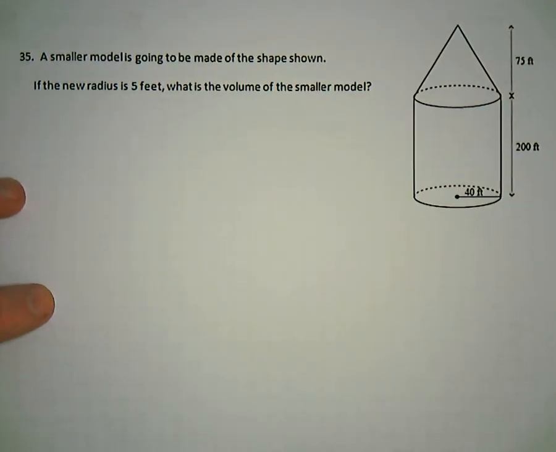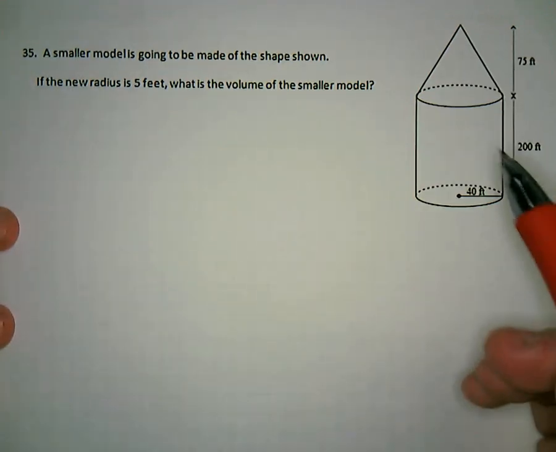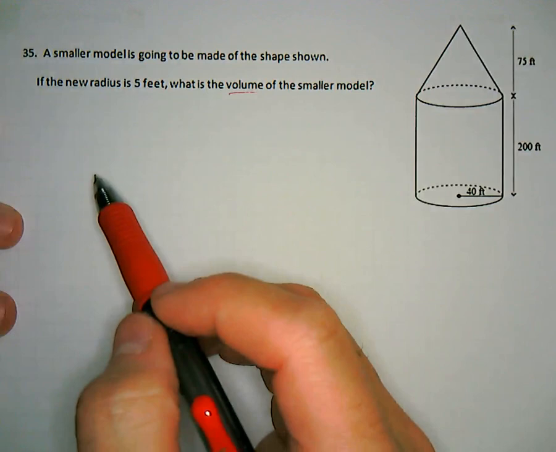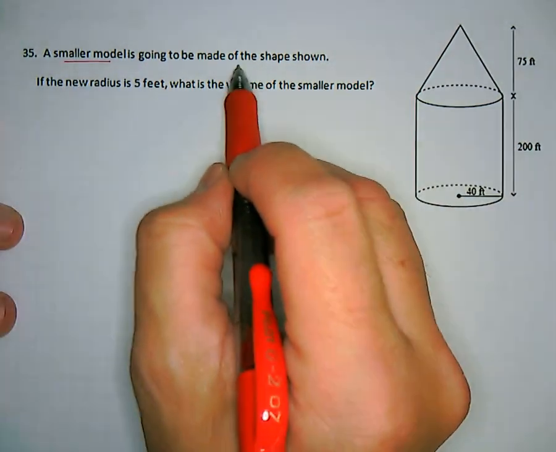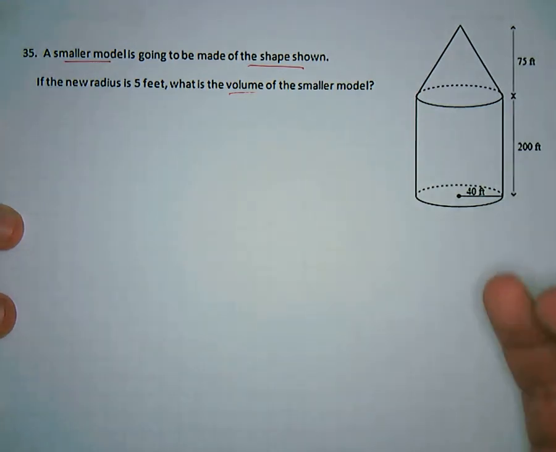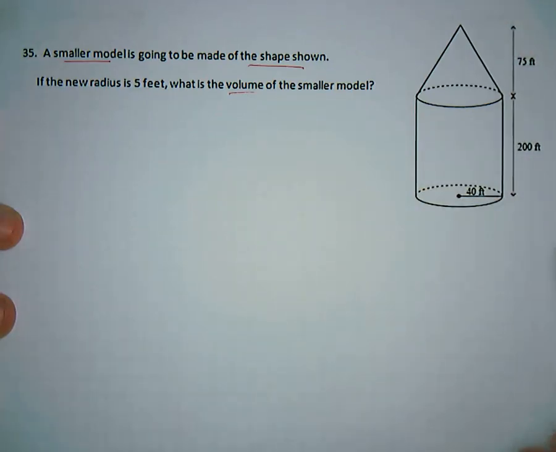All right, so a smaller model is going to be made of the shape shown. If the new radius is 5 feet, what is the volume of the smaller model? So this is a volume problem, but it's also a dilation problem because we're going to make a smaller model from the shape shown, right? So if we're going to have a dilation, we're going to make it smaller. So we have to figure out a scale factor, and we got to figure out how much smaller it's going to get.